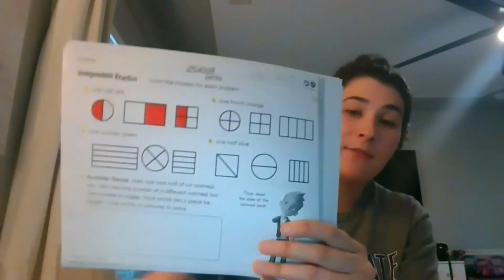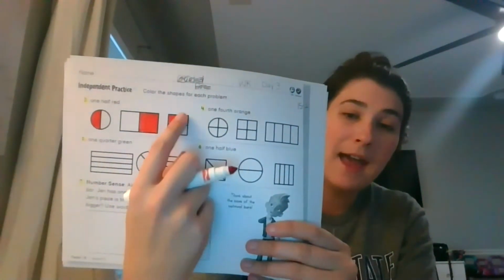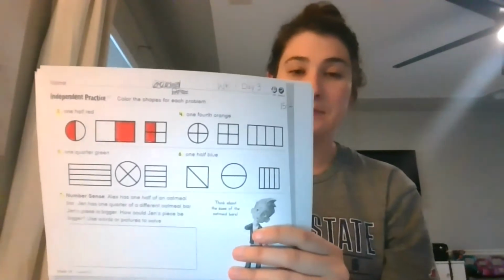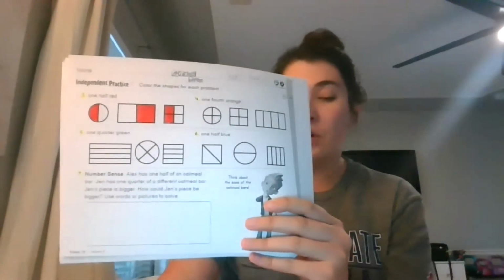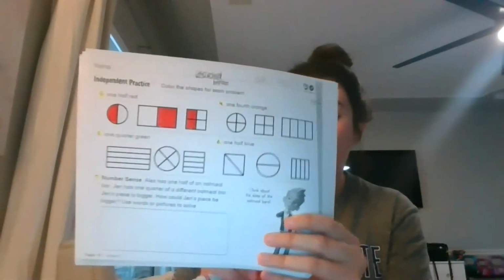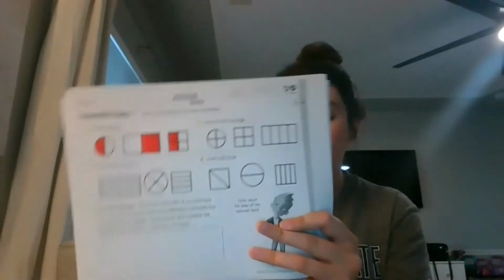So here's half. I have half that are colored and half that aren't. And that is it for our red. So we're going to go ahead and put away our red markers or colors or whatever you're using. Okay. We're going to go ahead and move on to number 4.